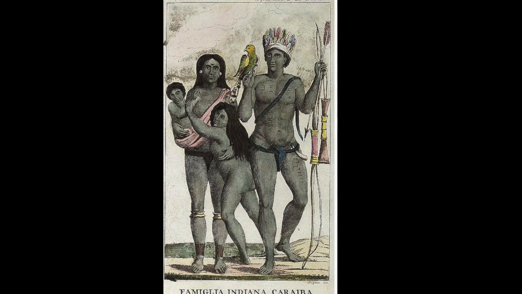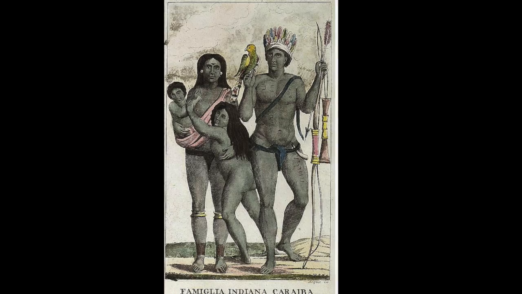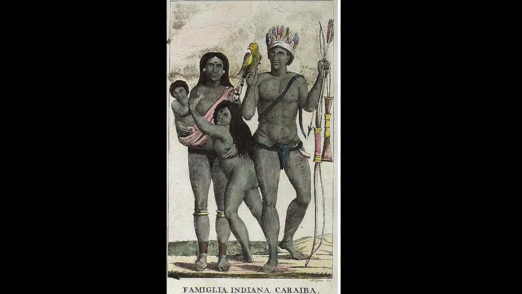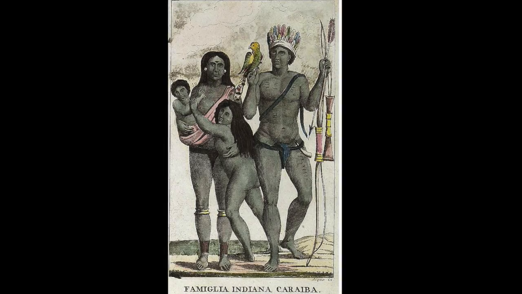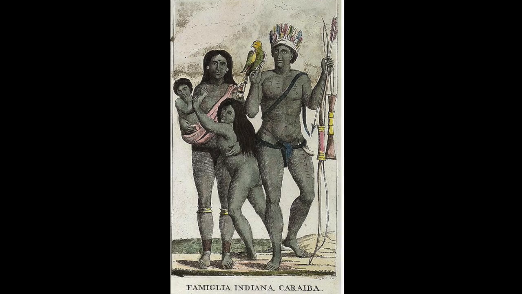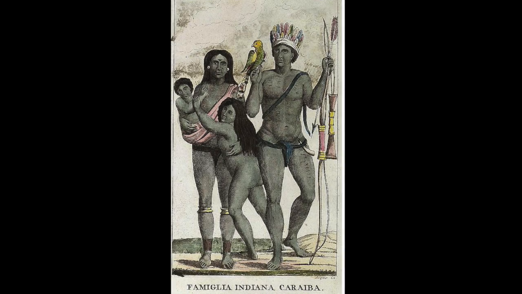Before European settlement on the island of Dominica, there were the Kalinago tribes that settled the island. They were a native culture that was indigenous to the island previous to European contact. They were a tribe that was very warlike.